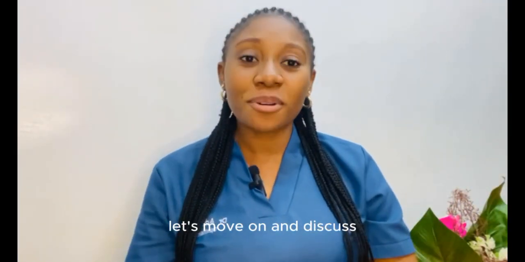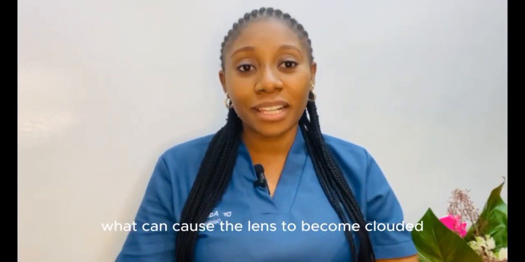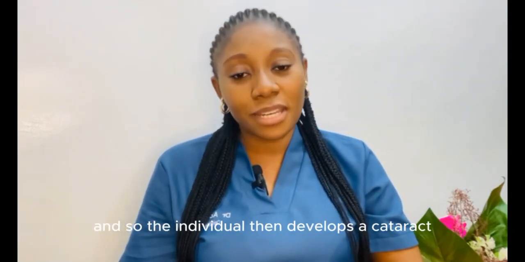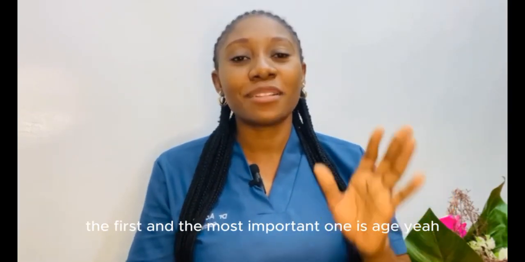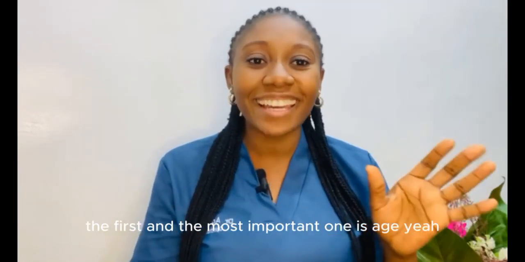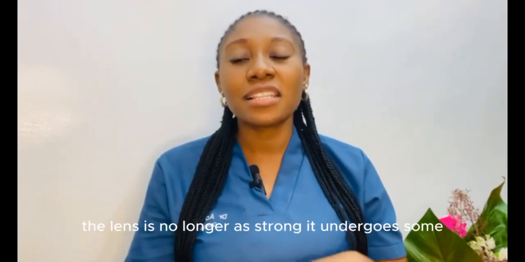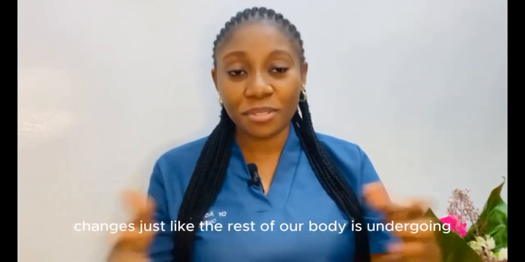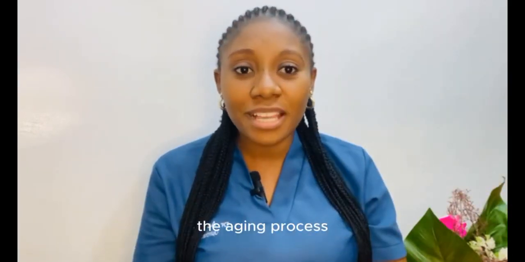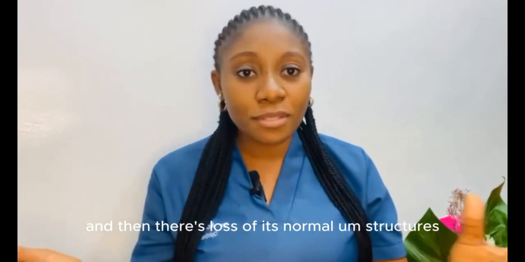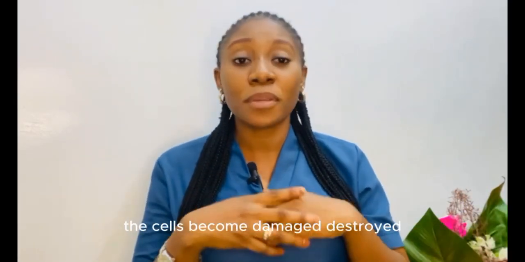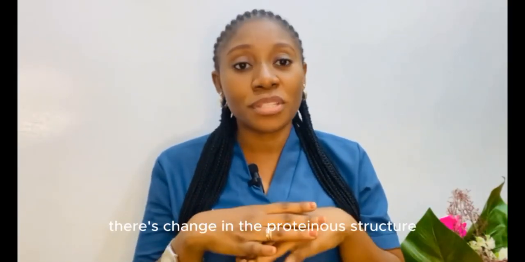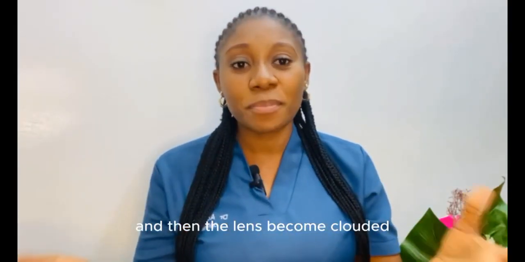Let's move on and discuss what can cause the lens to become clouded, to lose its transparency, so that the individual then develops a cataract. The first and the most important one is age. I mentioned that as we age, the lens is no longer as strong. It undergoes some changes, just like the rest of our body is undergoing the aging process, and then there's loss of its normal structures. The cells become damaged, destroyed, begin to absorb a lot of fluid. There's change in the protein structure, and then the lens becomes clouded.